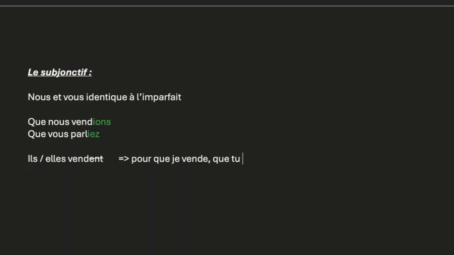Que tu parles, par exemple. Qu'il finisse, par exemple. Ou alors qu'il vende. Au pluriel, qu'ils vendent. Do you agree with that? So, watch, I'm going to do that here. Ils vendent. ENT. We drop the ENT, we keep the D, we put the E of the ER verb.